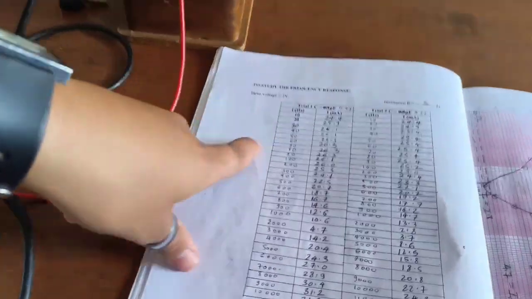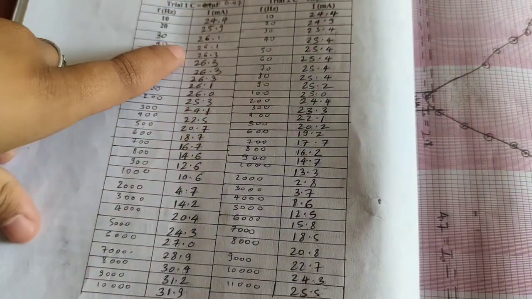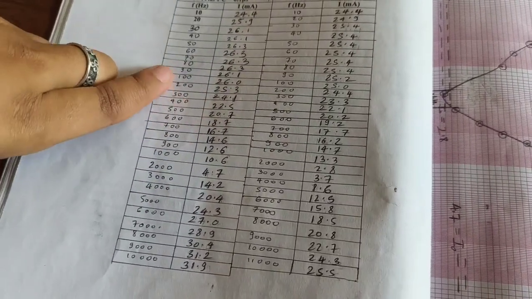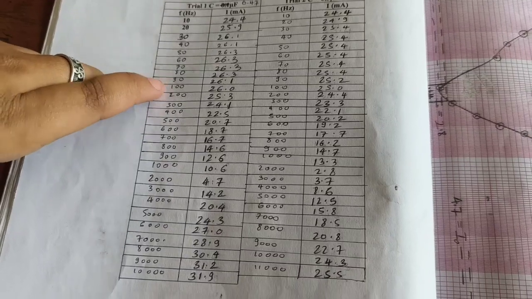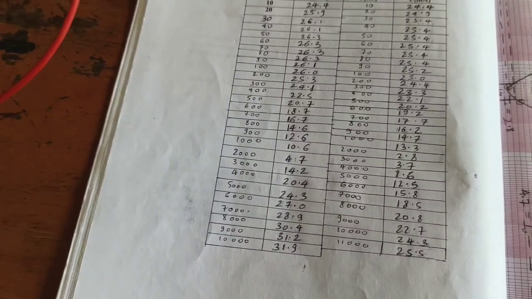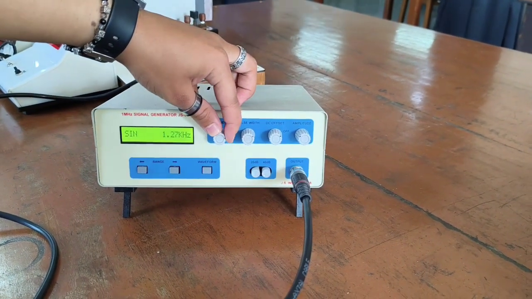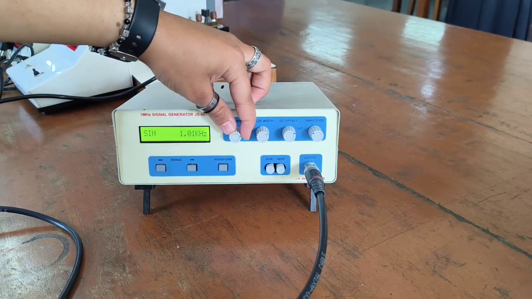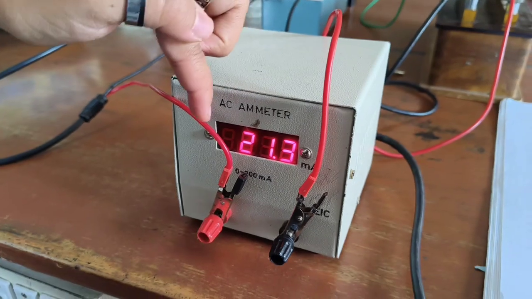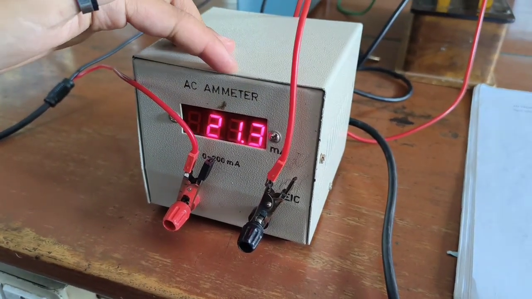For 100 Hertz, you write the current value in the ammeter. Then you repeat the same thing for 100, 200, 300 up to 1000 Hertz, or 1 kilohertz. So this is for 1 kilohertz. You can see that your current value decreased to 21. We started with 100 and something, and it decreased to 21.